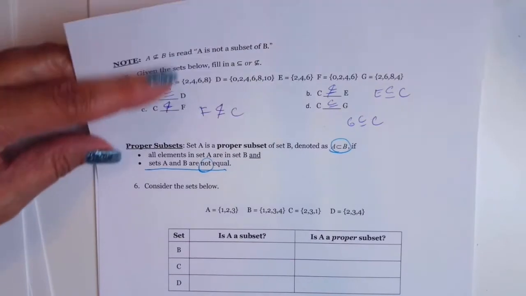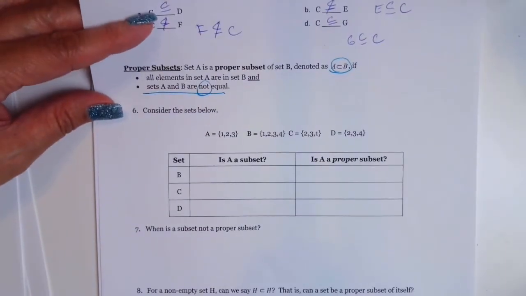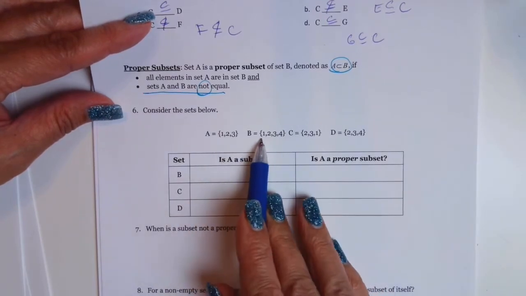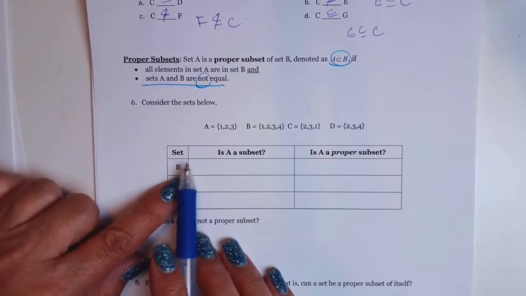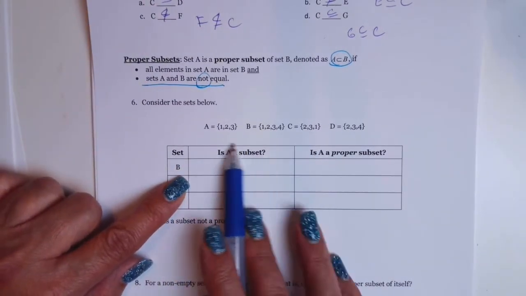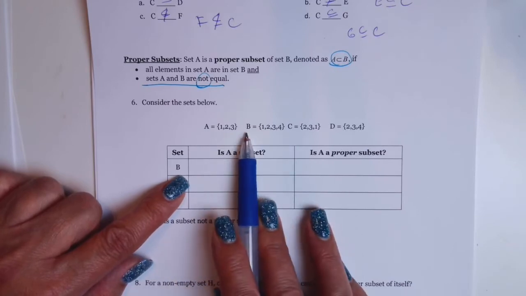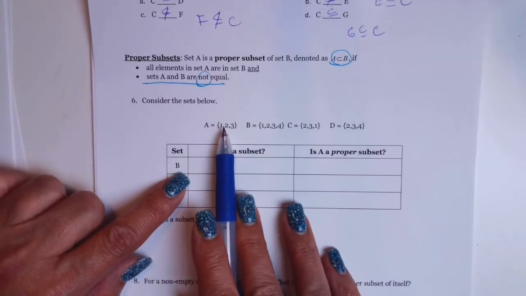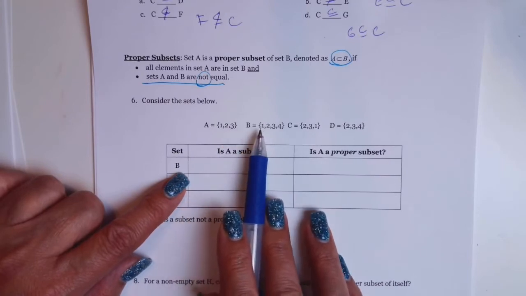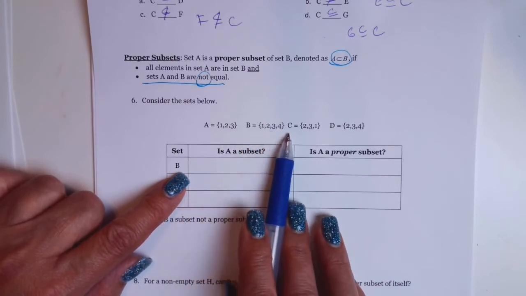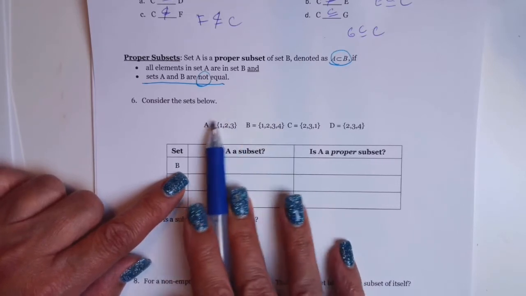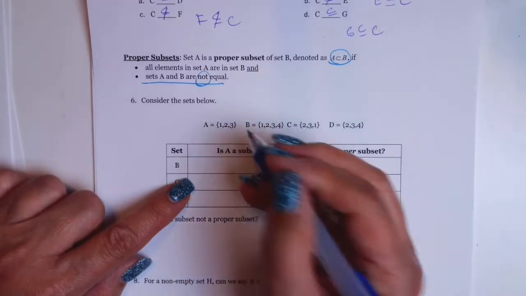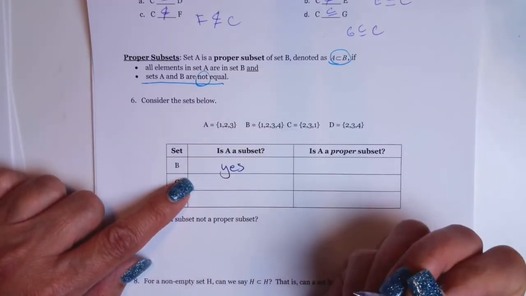Okay, number 6. Consider the sets below. We have set A, set B, set C, and set D. So we're going to look at set B, and it's asking, is A a subset of set B? Well, A has elements 1, 2, and 3. So does B. 1, 2, and 3. And then B also has 4. But that does not matter because all the elements in A are in B. So yes, it is a subset.